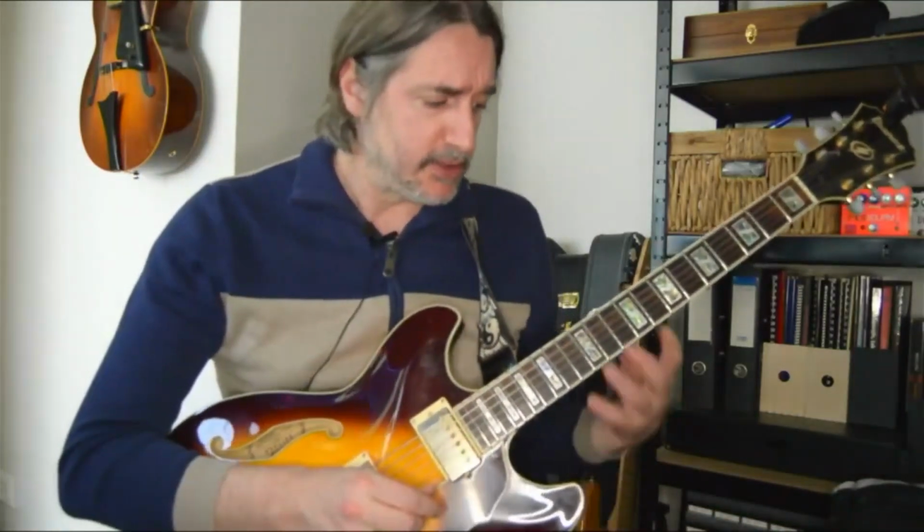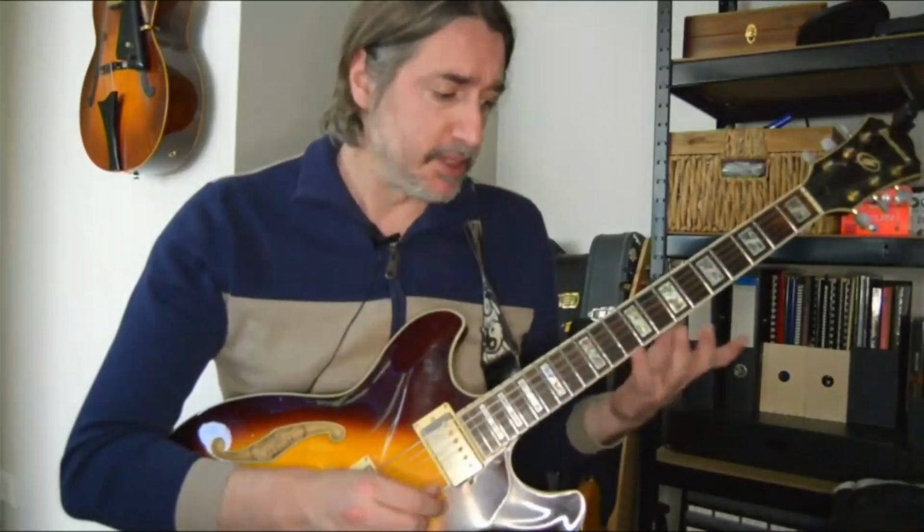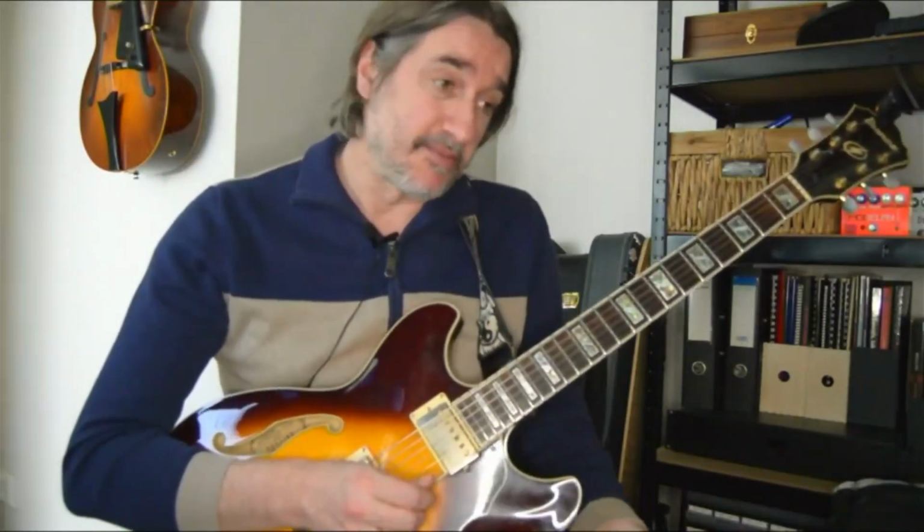Technically, be creative as much as you can with the tools that you know so far, right? Try and exploit as much as possible fragments of interval studies or fragments of arpeggios, whatever it is that you know at that stage. The best way to learn guitar, besides practicing, is actually playing. As a matter of fact, the more you play, the more you learn, okay?